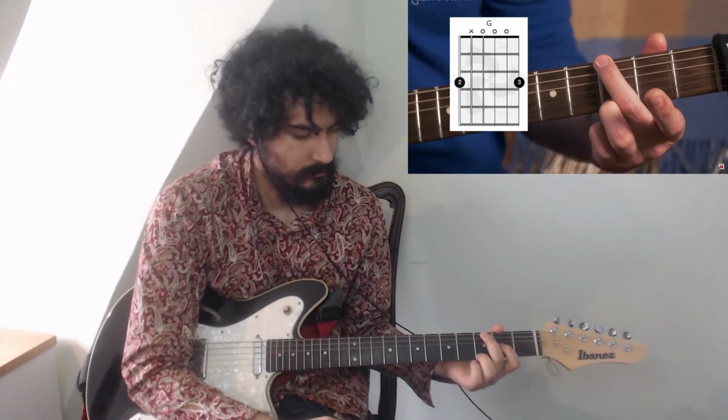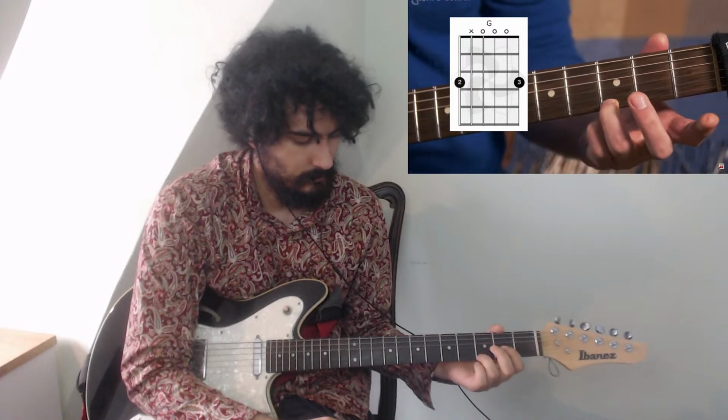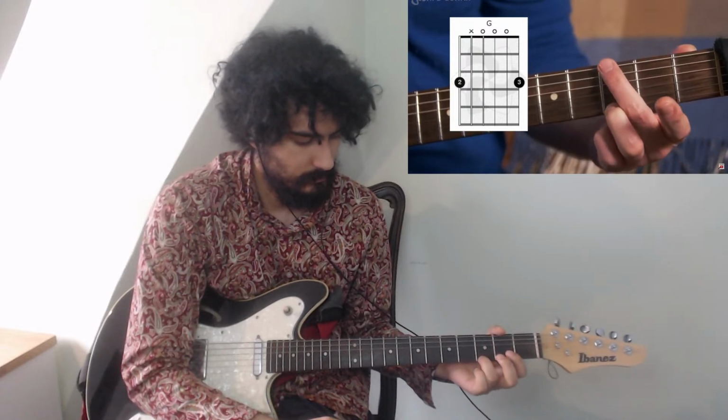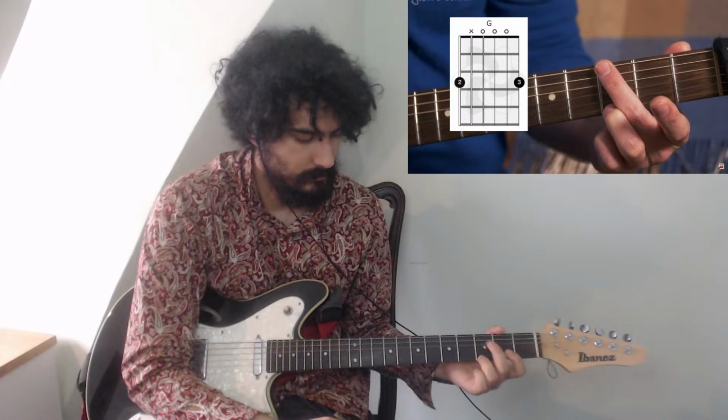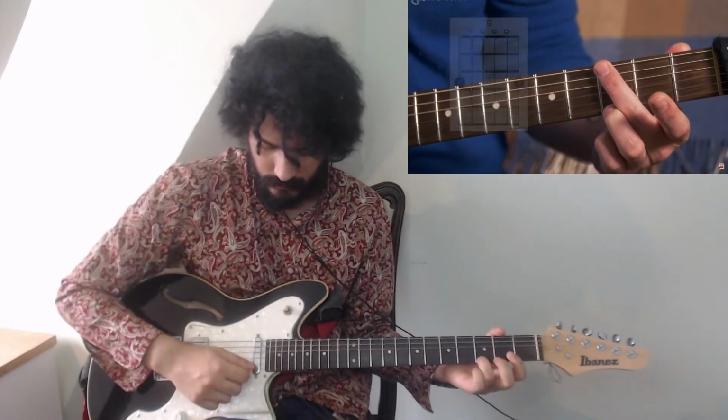If the B is muted, it's almost certainly going to be the tip of that third finger sitting up a little high. Okay, so make sure that the third finger is nice on point and not touching the B string. Otherwise, I don't think you're going to have too much trouble with this chord.